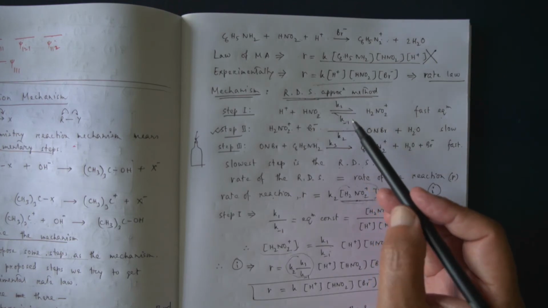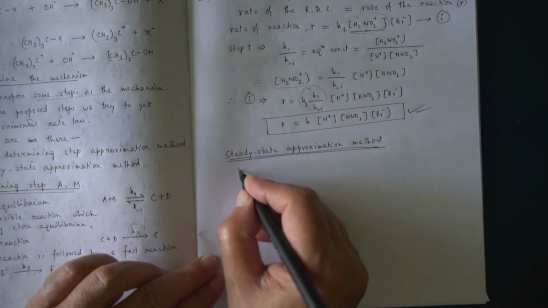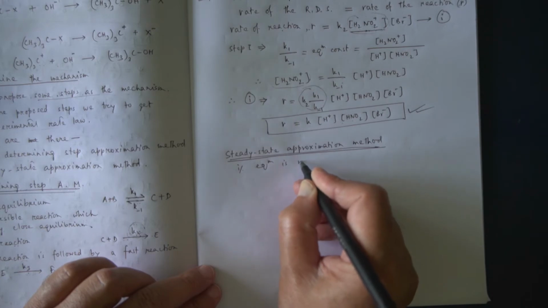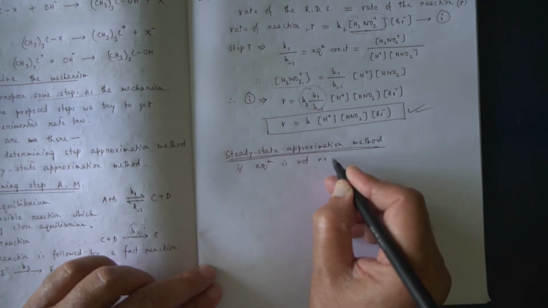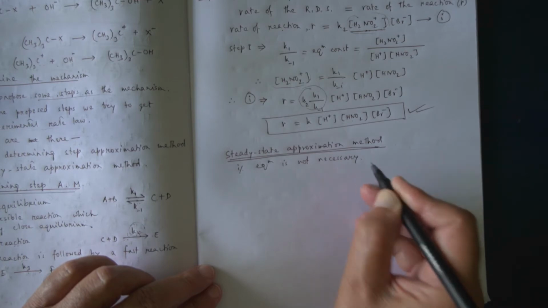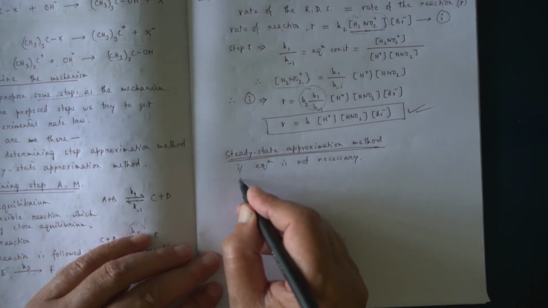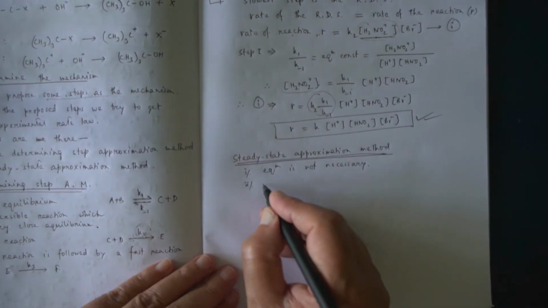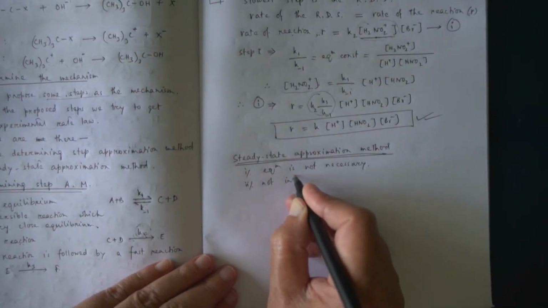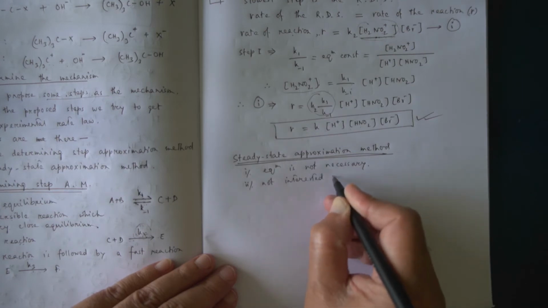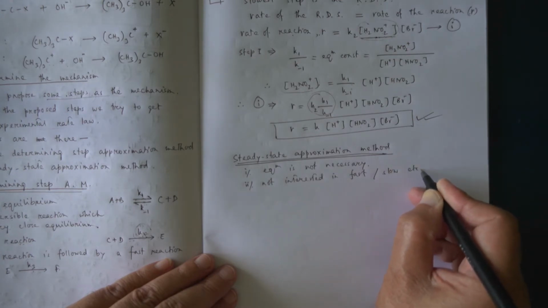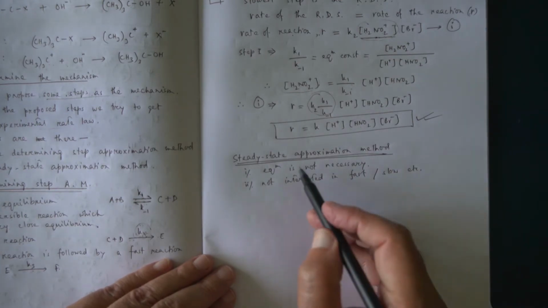Okay. So number one thing is that equilibrium is not necessary. Maybe there, but not necessary. Then second thing is that we are not interested in fast, slow like that. Okay? Not interested in fast, slow, etc. So these are not required at all.